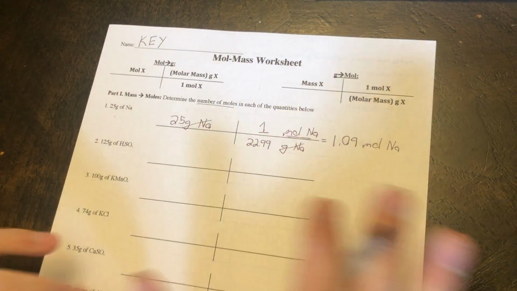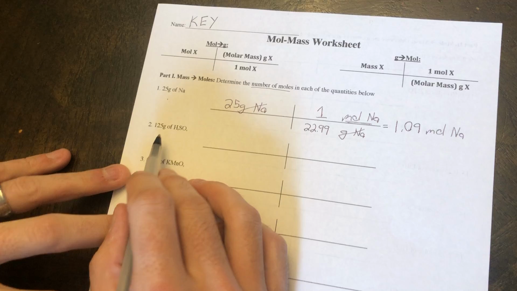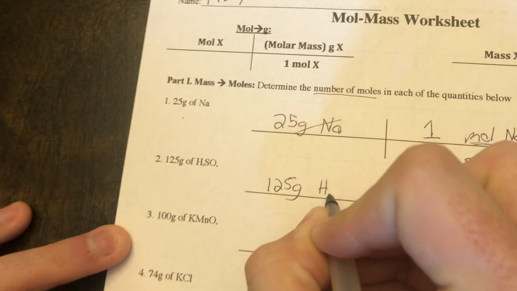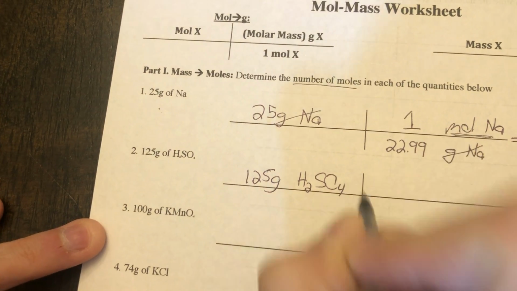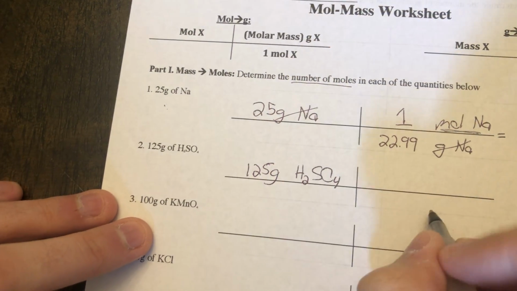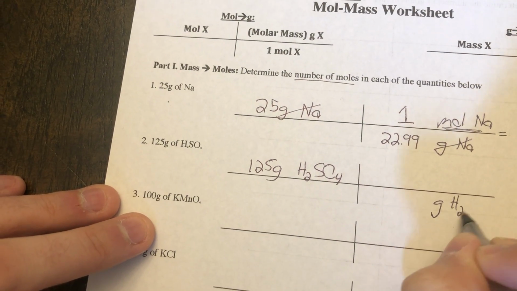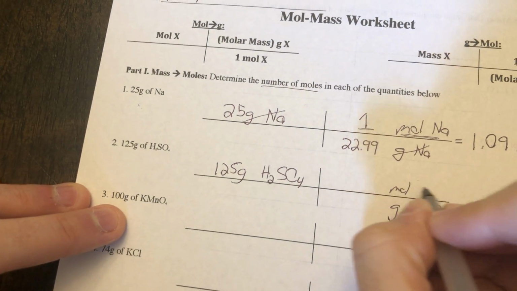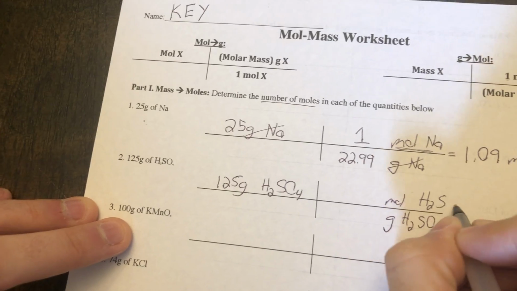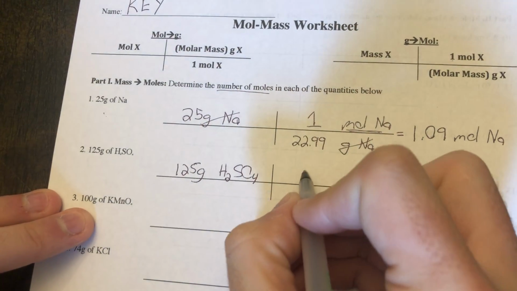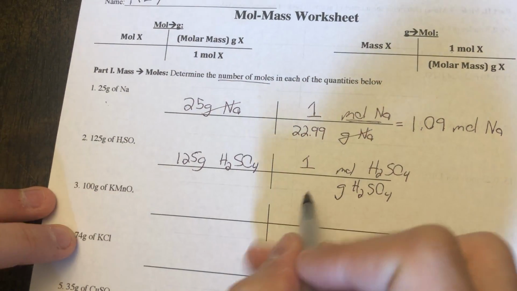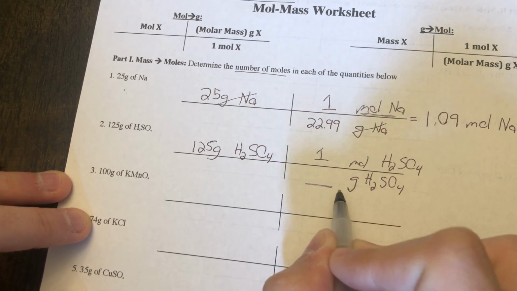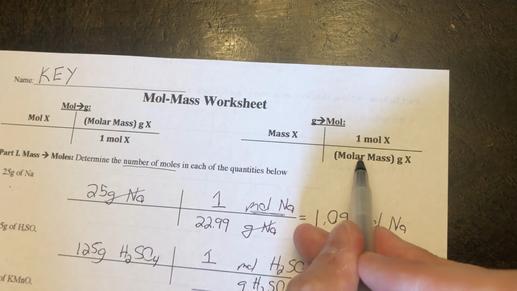Let's do one more of those. It's a little bit more complicated. This next one, again, same thing. I start out with 125 grams of H2SO4, which is sulfuric acid. Again, I take the unit that I started with and put it in the bottom right block, and the unit I'm solving for, which again is moles, into the top right block. Once again, the mole is always just going to be a 1. Now I'm just left down here with my grams of sulfuric acid. How do I get this? Which again is the molar mass.